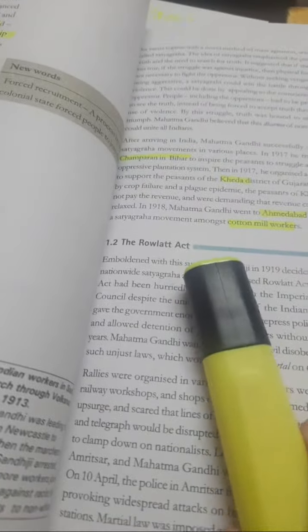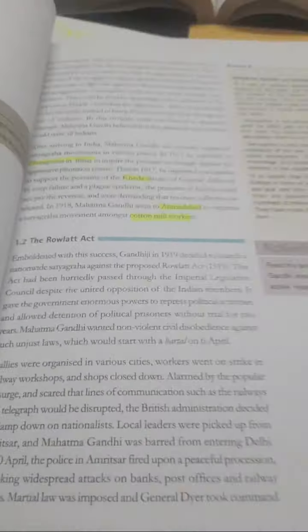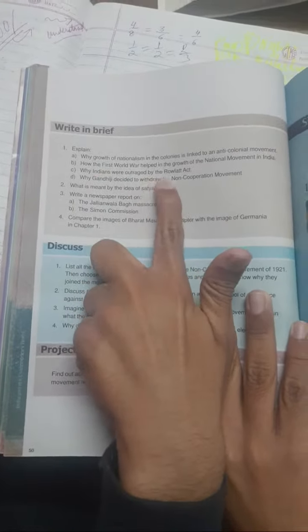Then the three movements I told you, Champaran, Kheda and Ahmedabad, very important questions are asked. Then 1.2 talks about the Rowlatt Act. Over here you can see the Rowlatt Act is a very important topic, and one question which is asked is also given in the NCERT back exercise: why Indians were outraged by the Rowlatt Act. That is another important question. So it's better for us to discuss that in our next session.